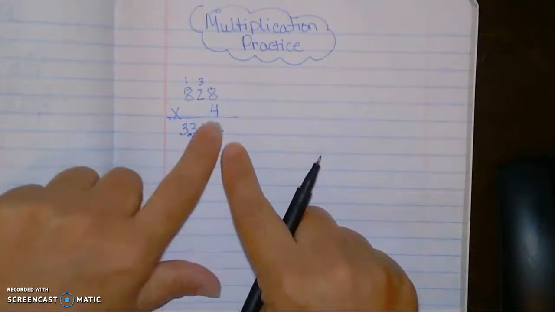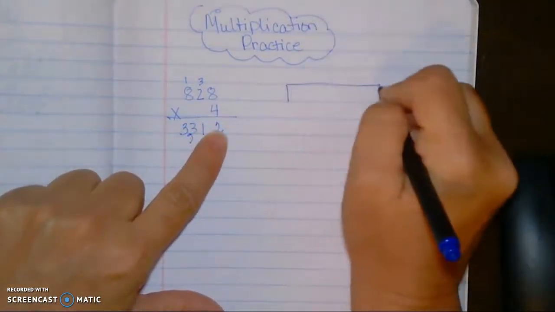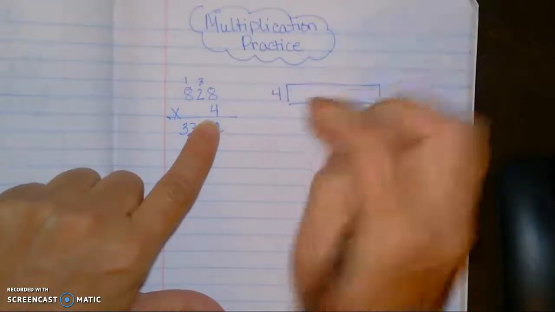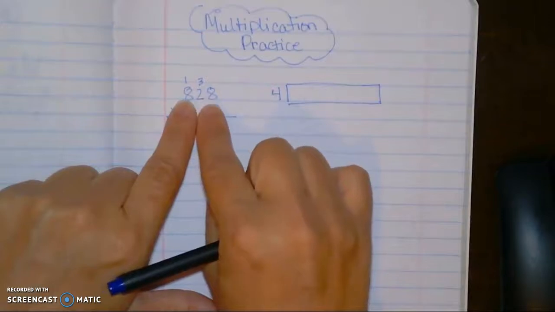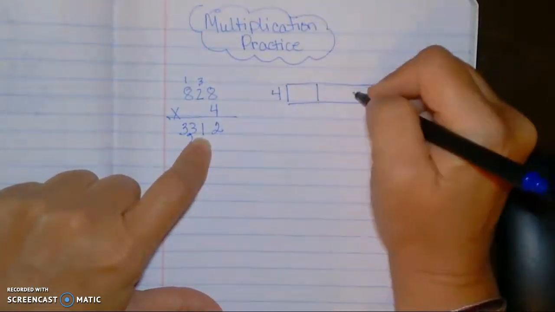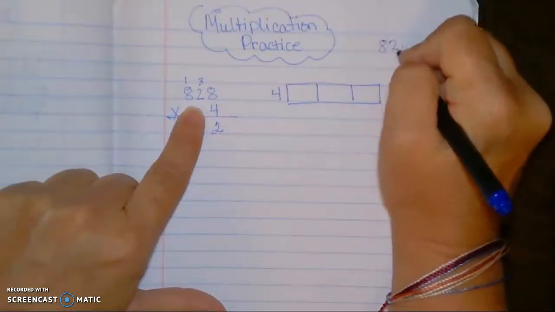So I'm multiplying by a single digit number, so I need a single bar. So I'm going to draw my bar. Okay, and my single digit goes right here. And then I am multiplying by a 3-digit number, so I need 3 sections in my bar. And I'm going to decompose 828.